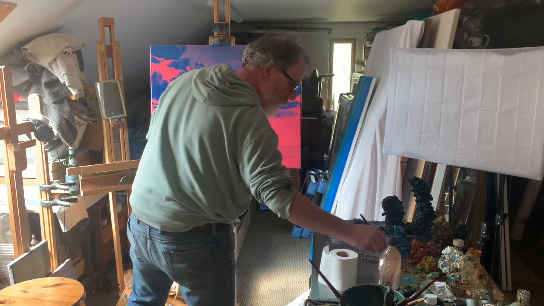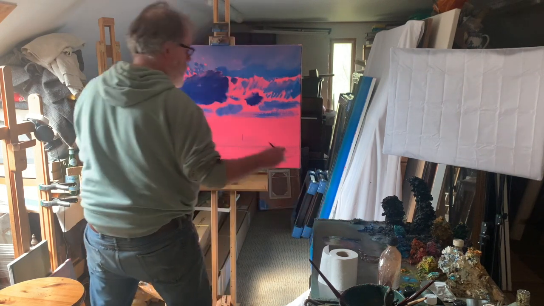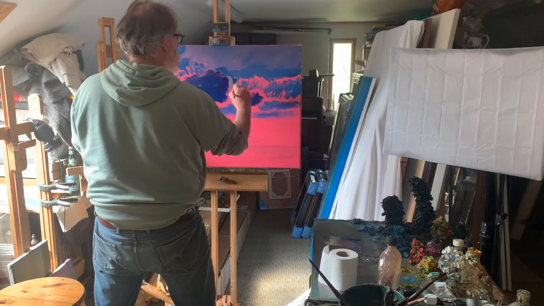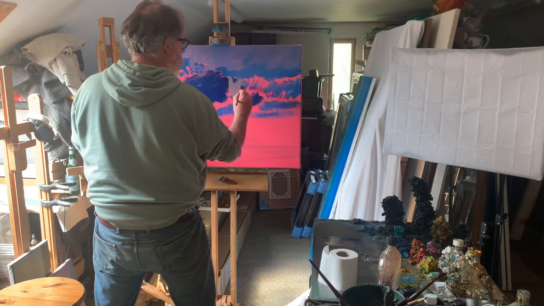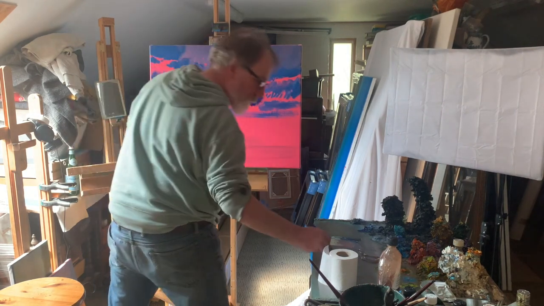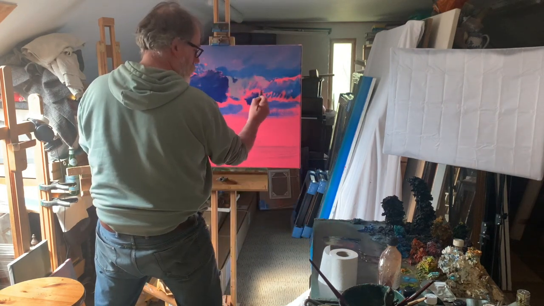Wee bit of white, a wee bit of yellow, just trying to catch some of the sunset colours into it. Just really just trying to get rid of quite a lot of the pink fairly quickly.